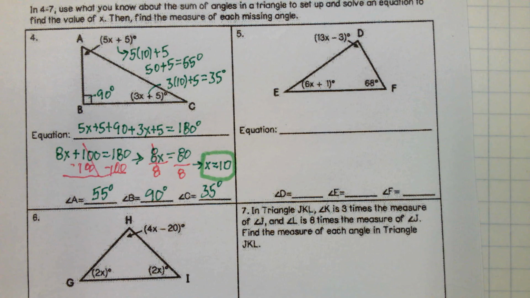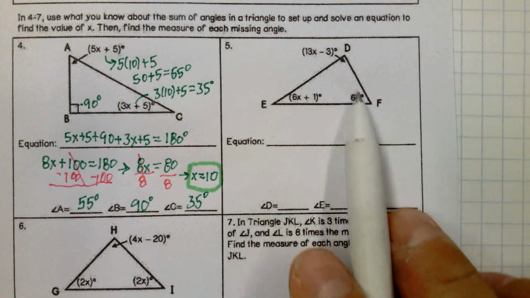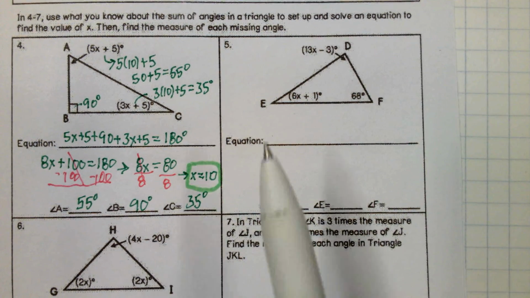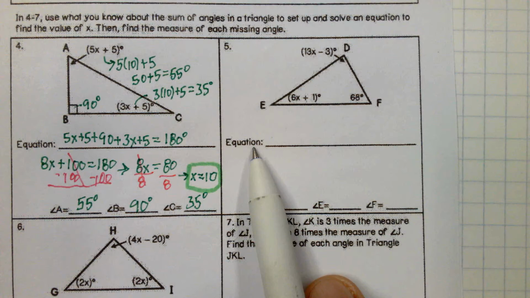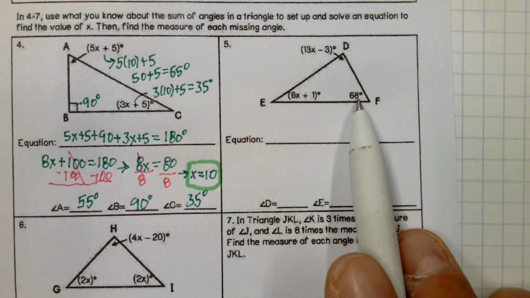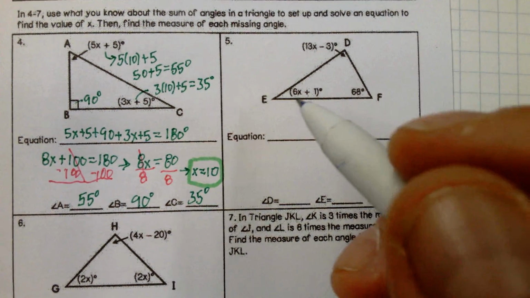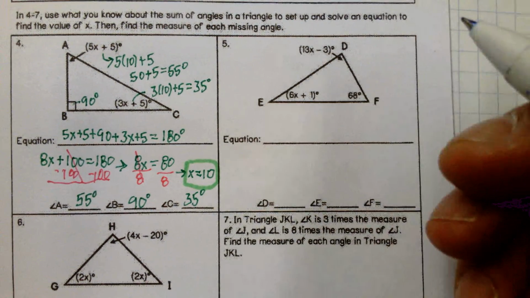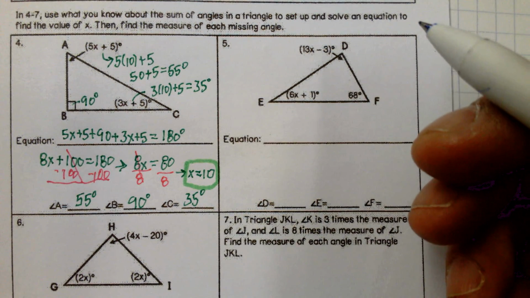So you're just using the fact that all three angles add up to 180. All right, let's try the next one. We got three angles. They add up to 180. This time they tell us that's 68 degrees. Okay. So let's go ahead and set up an equation.